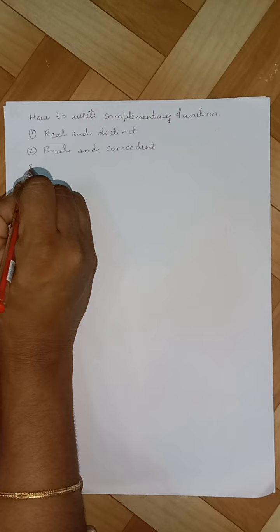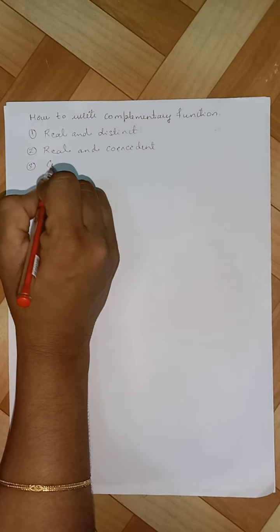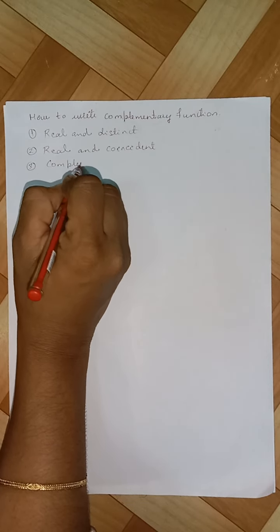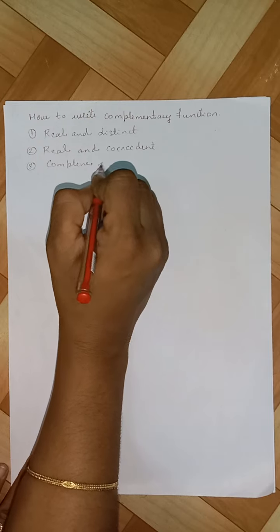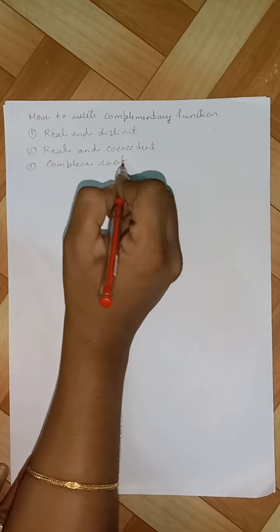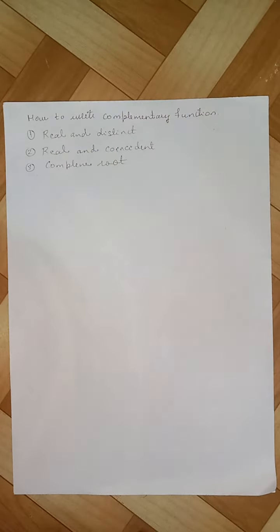And the third root is complex root. So, based on these three types of root, we are going to write the complementary function.